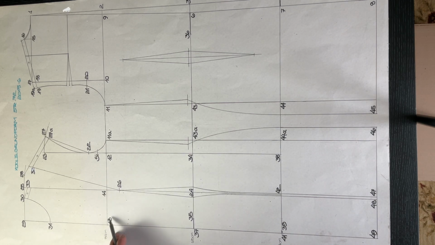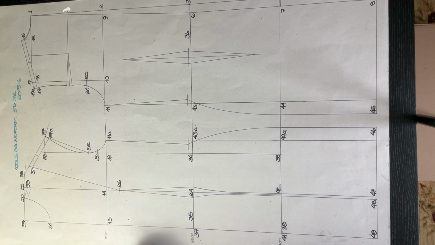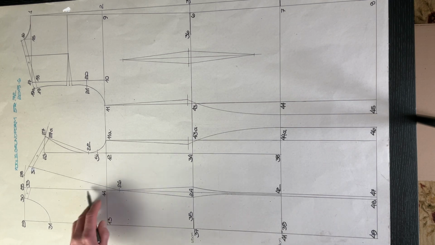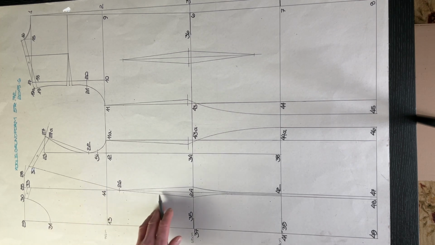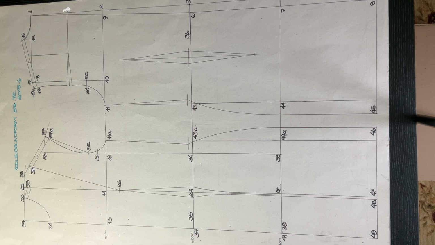From 13 to 14, you measure 1/10 of the chest circumference plus half a centimeter inwards. This is the chest incision line. From here on, you draw all the vertical lines perpendicularly.